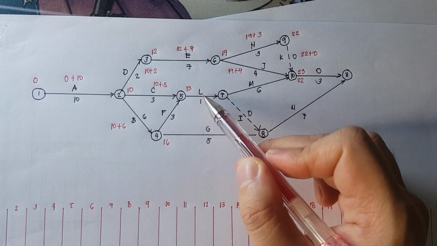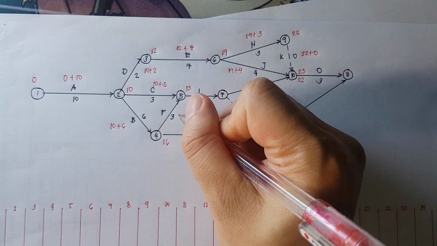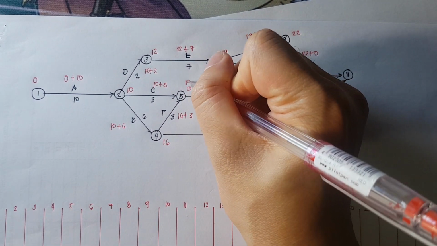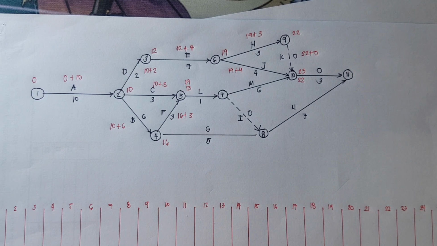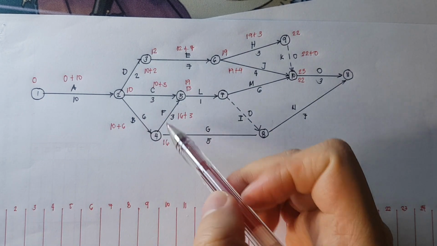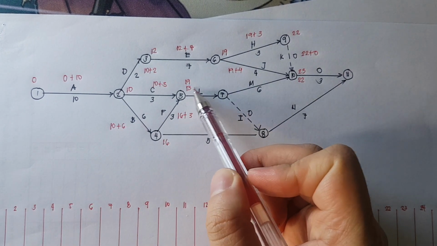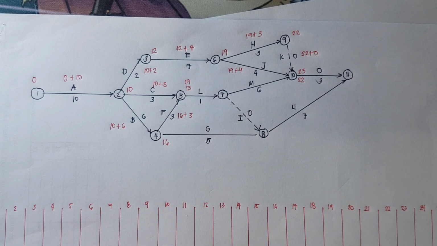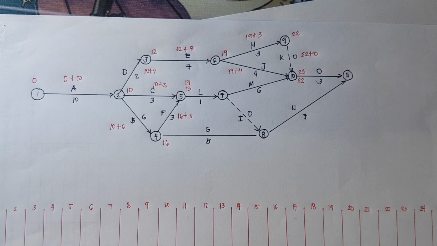We also have here 6, 7 to 10, but we need to solve first the early start of L, and that would be 16 plus 3, and that is 19. Am I right? So 16 plus 3, that is 19, yes. Whichever is the biggest will be adopted as the value of the early start based on our rule.